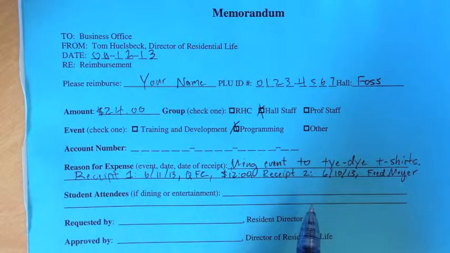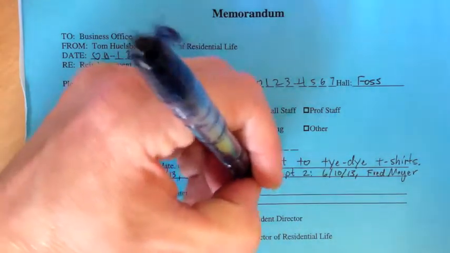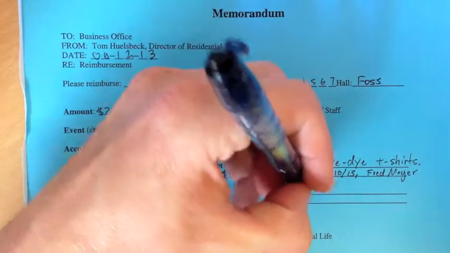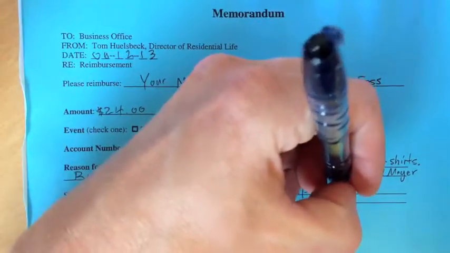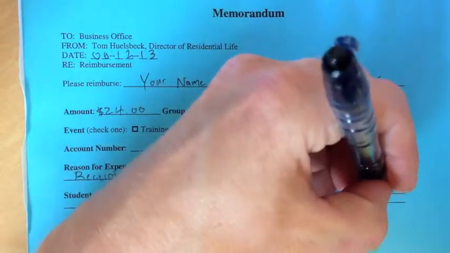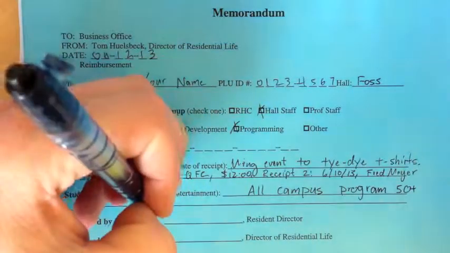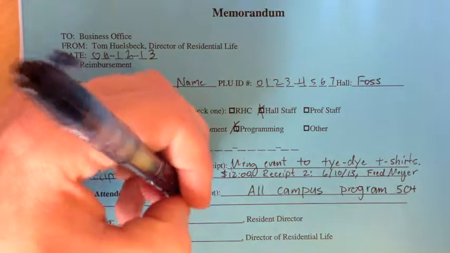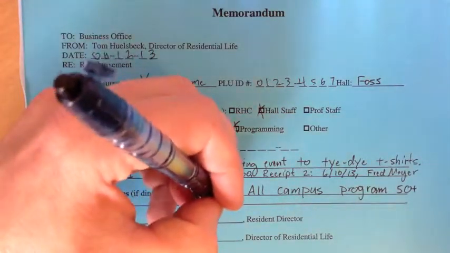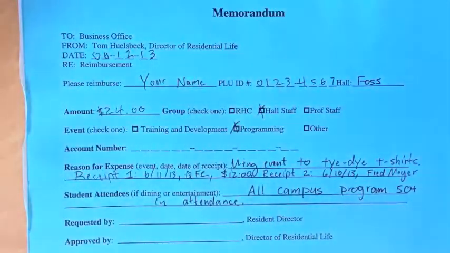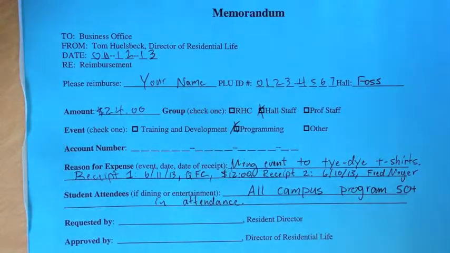If the program was over 50 people, it's a campus type event, so it's open to all of campus. You don't need to list out everyone, even if you're doing a dining or entertainment type event. But you would just list that it was an all-campus program. And that 50 plus were in attendance. And that's it. Just make sure you staple your receipts to this and turn it in.